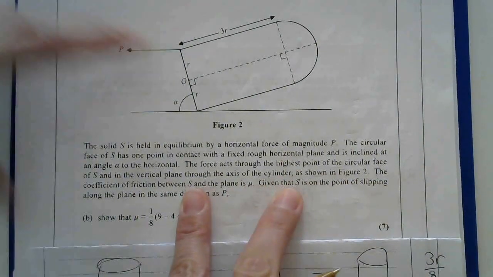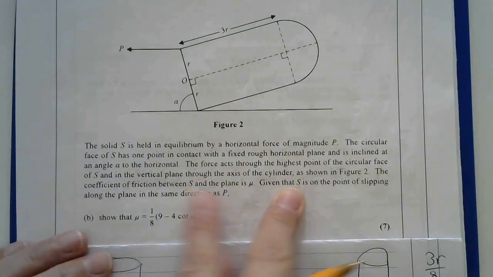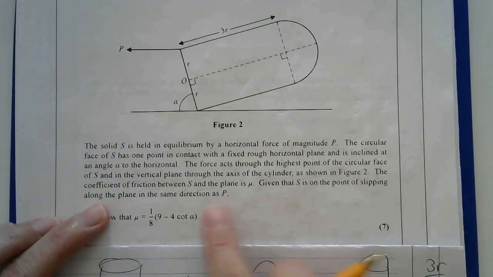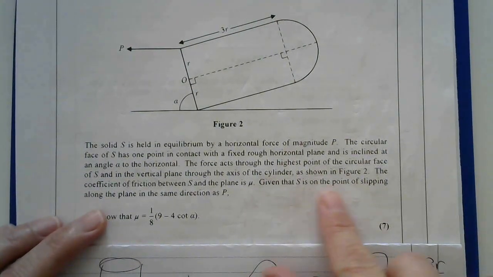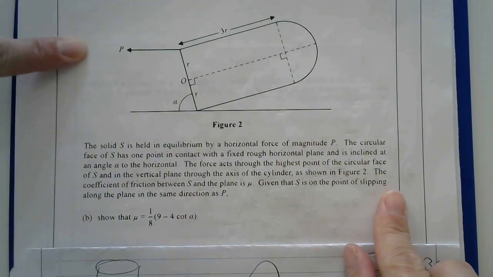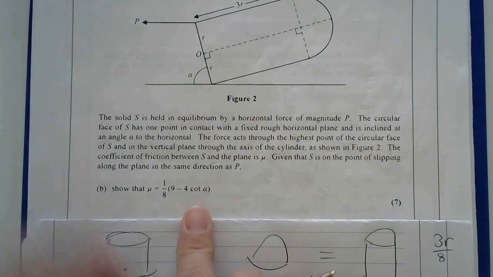So that basically means as you look at it from the side, it looks like that. The coefficient of friction between S and the plane is mu, and given that S is on the point of slipping along the plane in the same direction as P, show that mu is this thing.